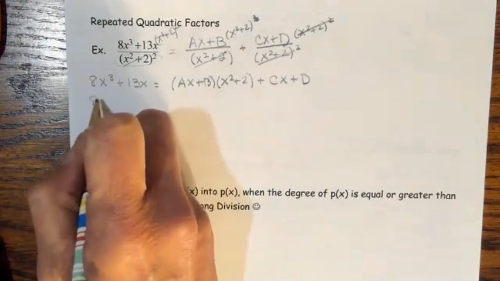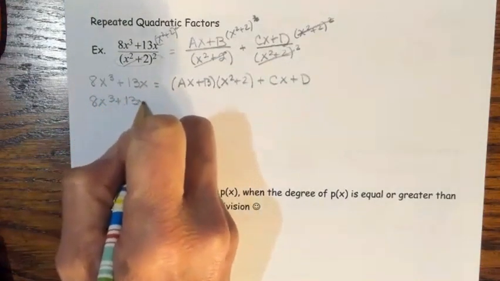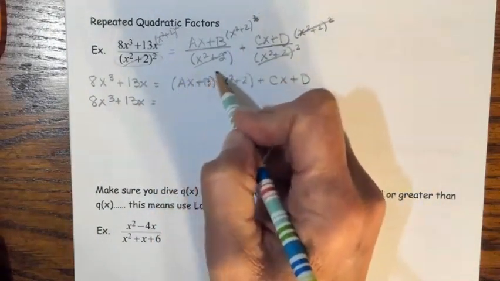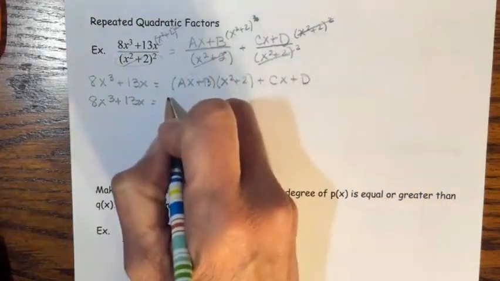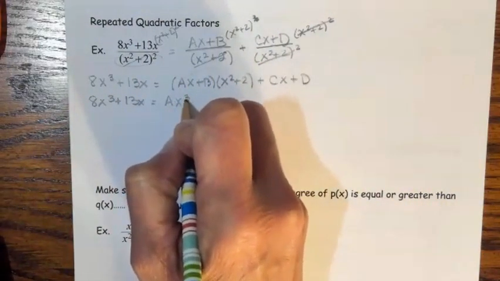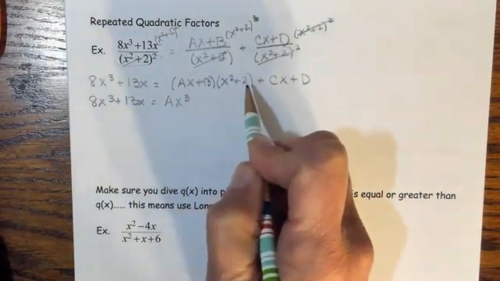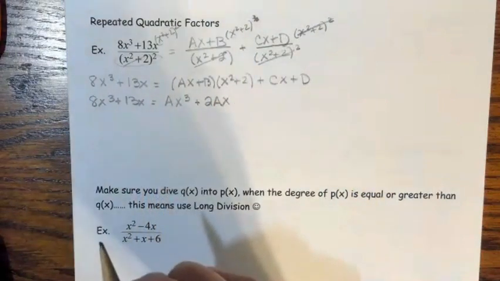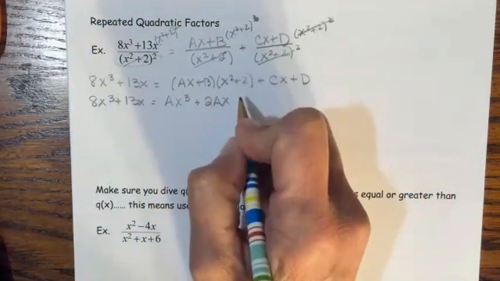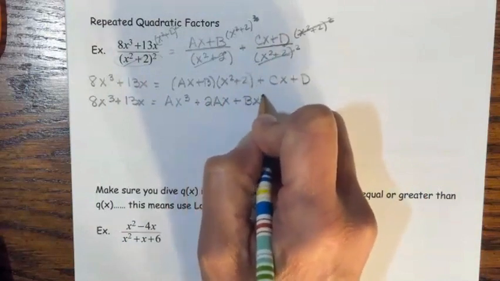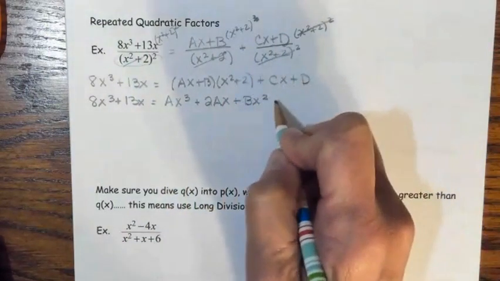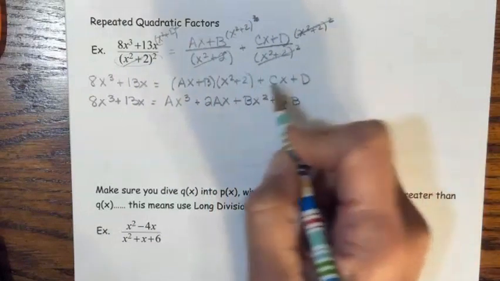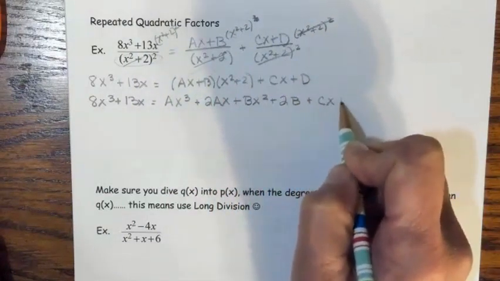So I'm going to leave my left side alone, and I'm going to actually multiply these two binomials. So I'm going to be foiling them out. So ax times x squared is ax to the third. Then ax times 2 is 2ax. b times x squared is bx squared. And b times 2 is 2b. And then I still have this plus cx plus d.